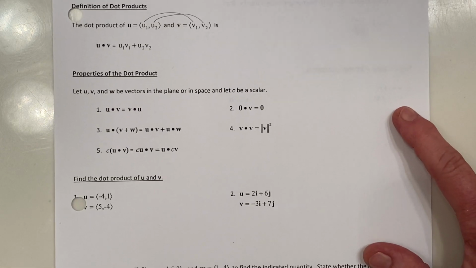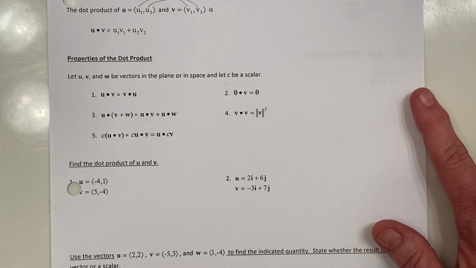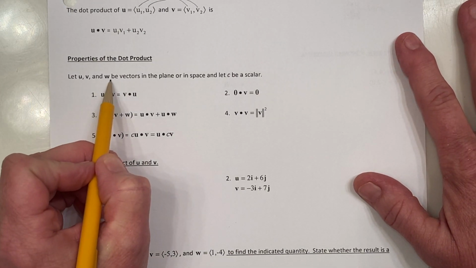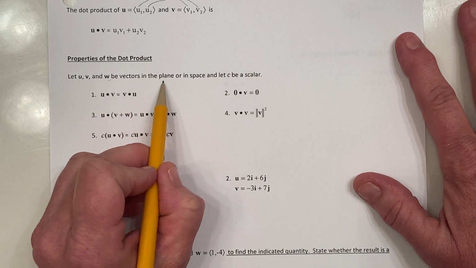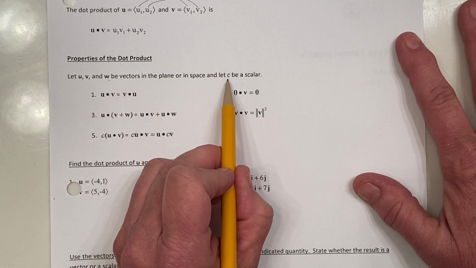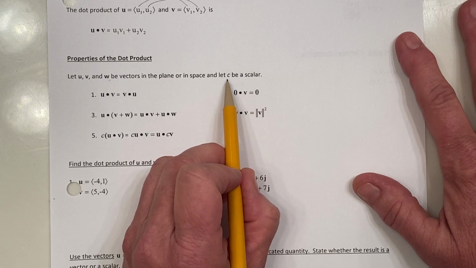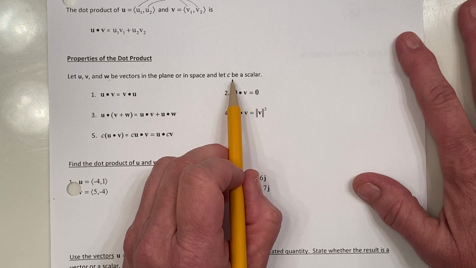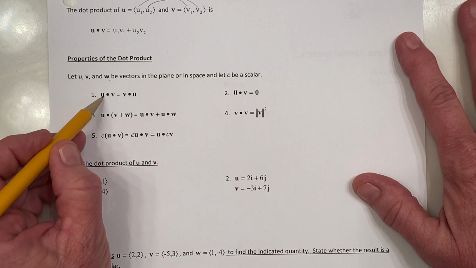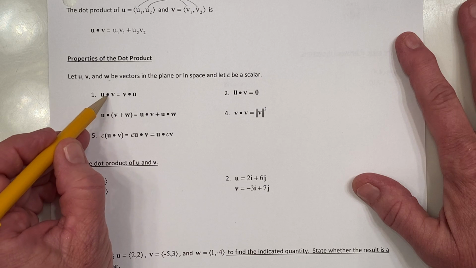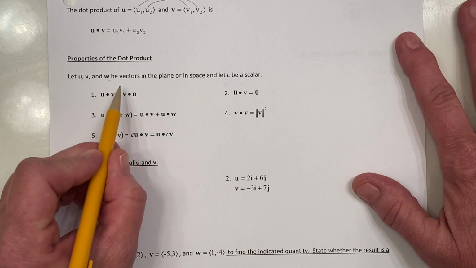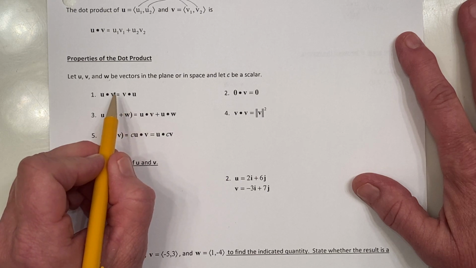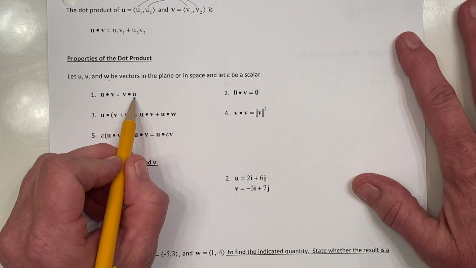Let's look at a couple of properties of the dot product before we get to finding dot products. So let u, v, and w, all lowercase bold letters, be vectors in the plane or in space, and we're going to let c be a scalar. Sometimes k is a scalar, c is a scalar. Doesn't matter, however it's defined for us. All right, property 1 says we can take vector u and dot it with vector v, and that's the same thing as dot producting, if that's even a word, vector v times u.